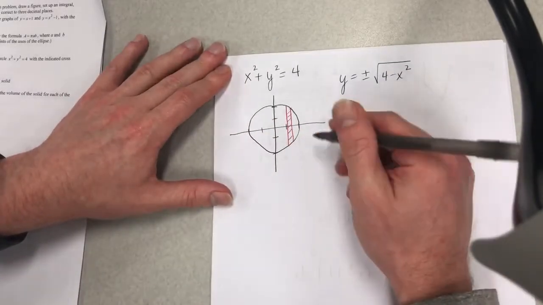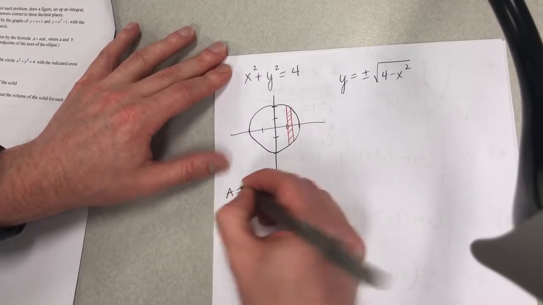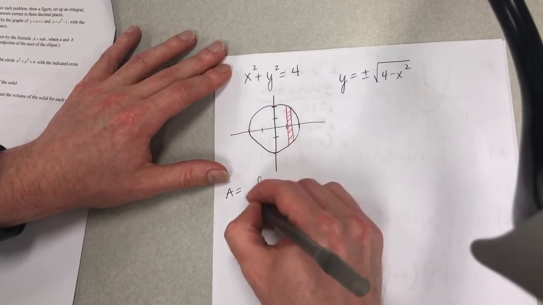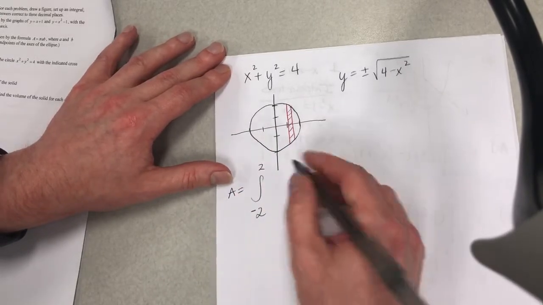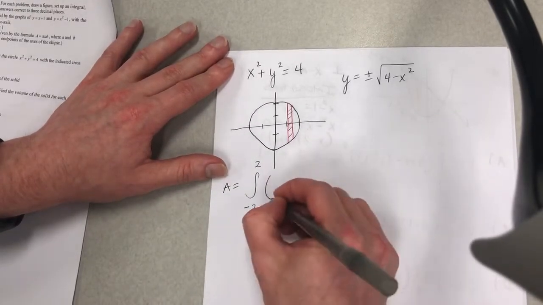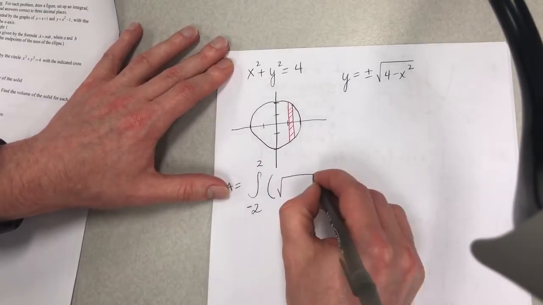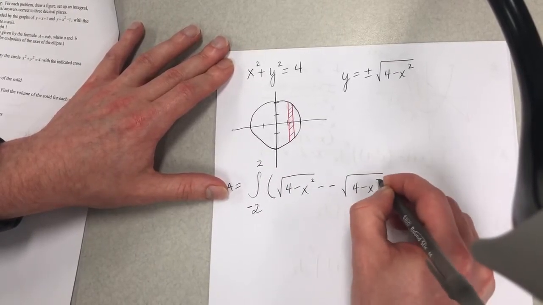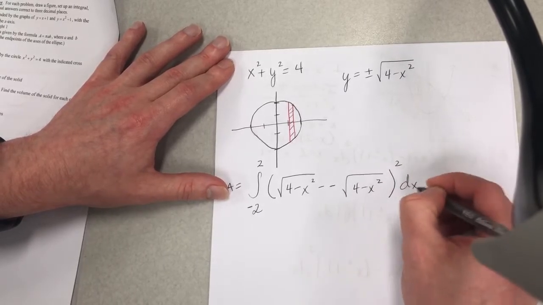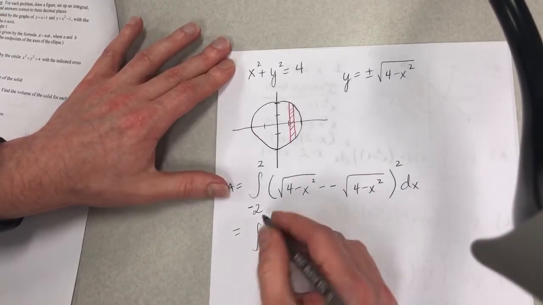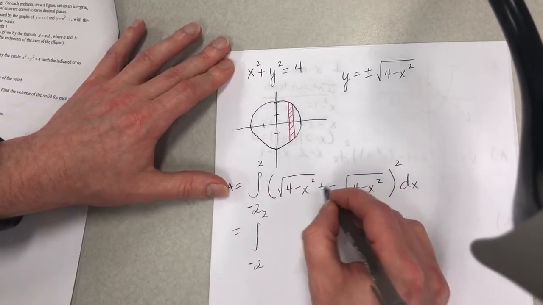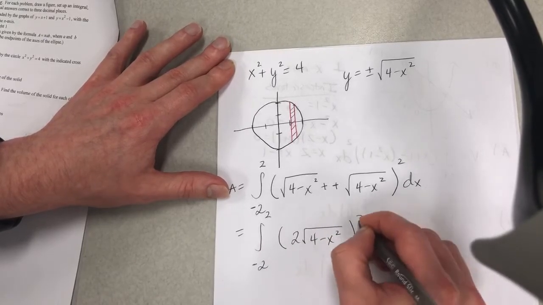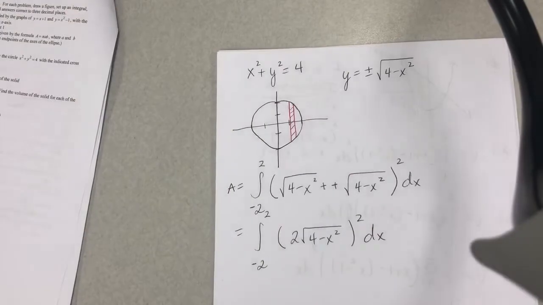And for part A, it says we're going to do squares for our cross sections. So your limits are going to be negative 2 and 2, and our side is going to be top curve minus bottom curve. So you can do it like this, or you can make it to where this turns into a plus plus and combine your like terms. Okay, so that's our integral setup for part A.